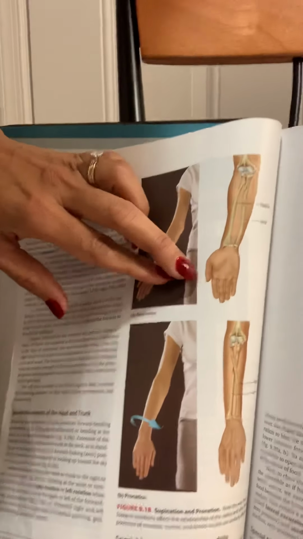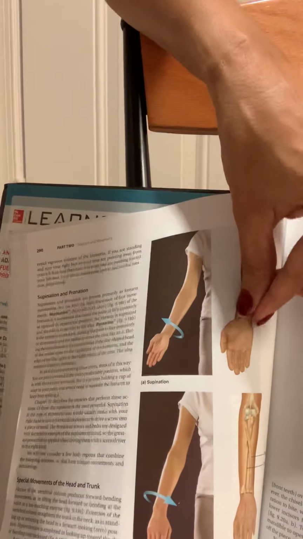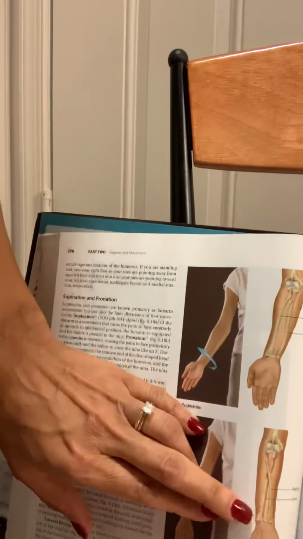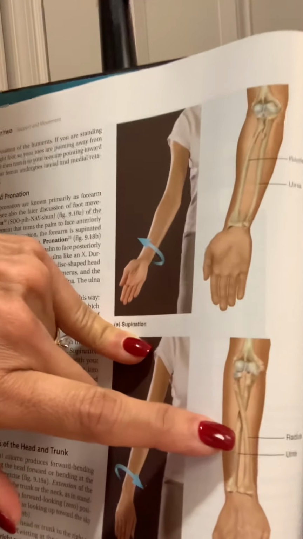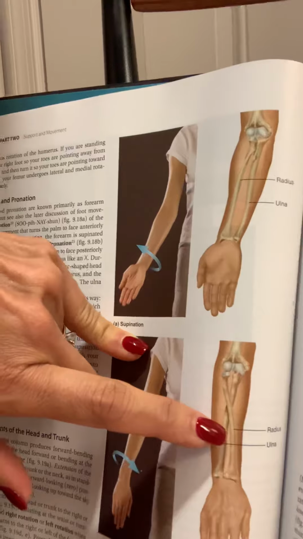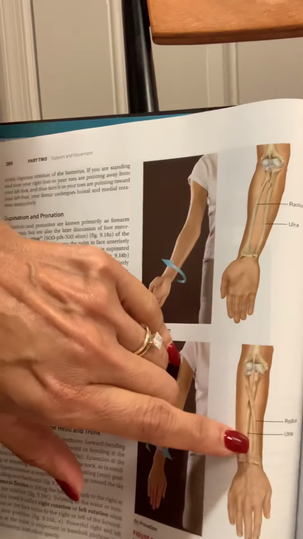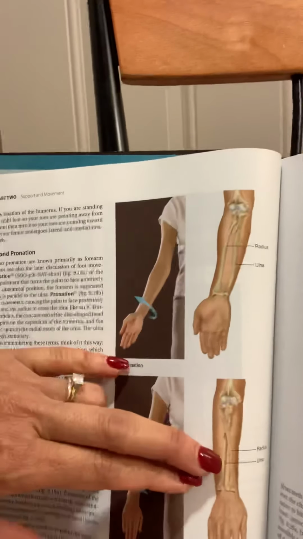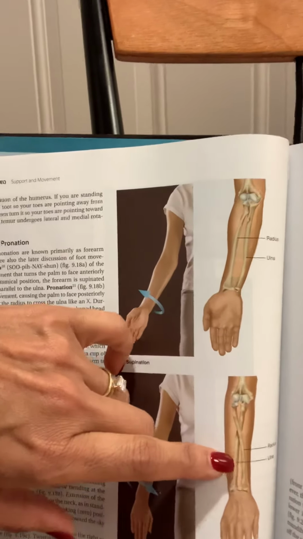As you see here in the book, we have our radius and our ulna laid side by side. And then as you do the pronation, your radius and your ulna, you can see here, overlap. Not only your radius, but the muscles and blood vessels, all of that will overlap.